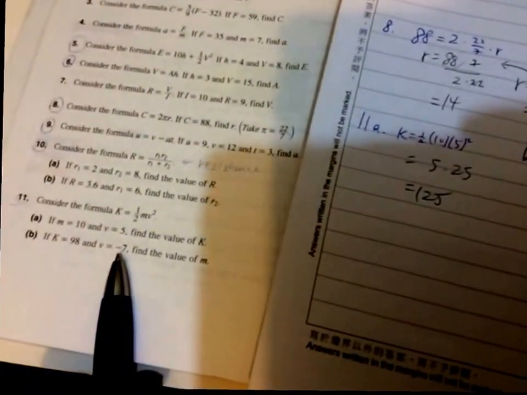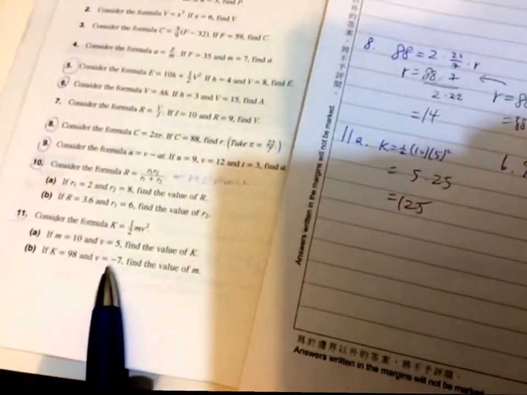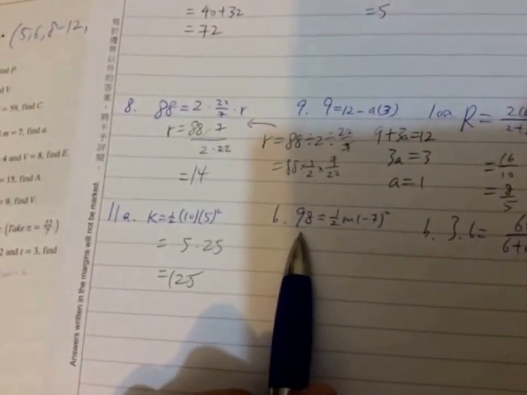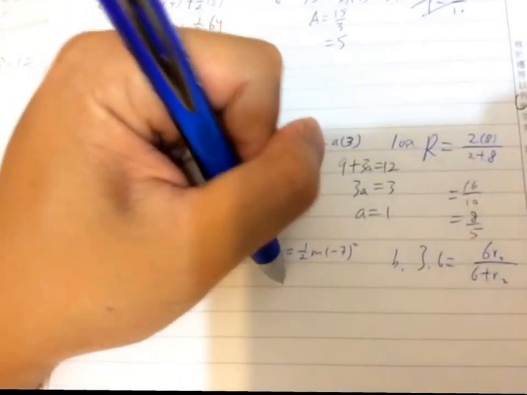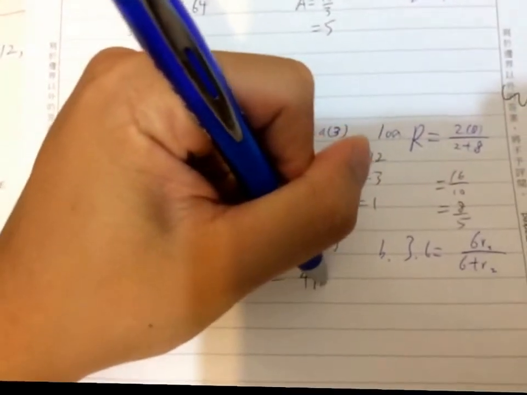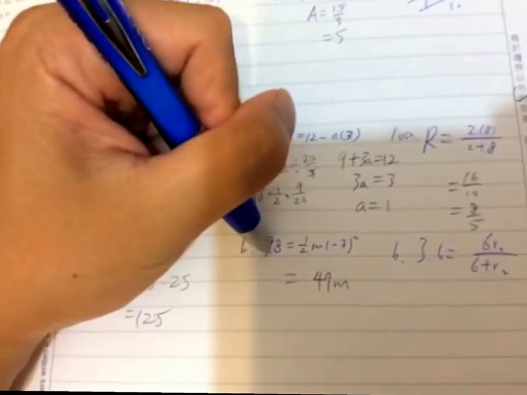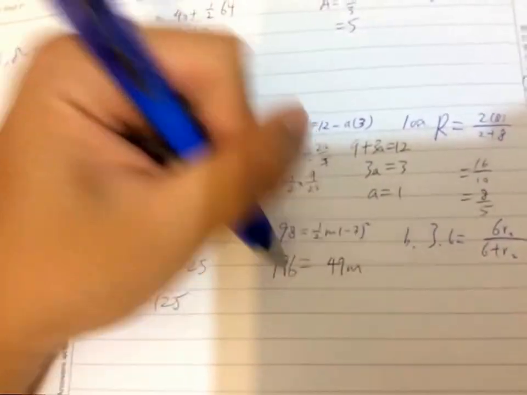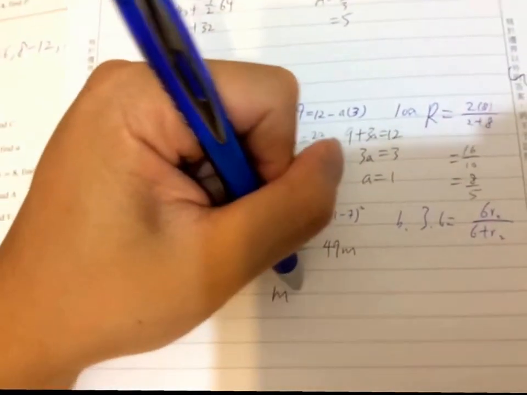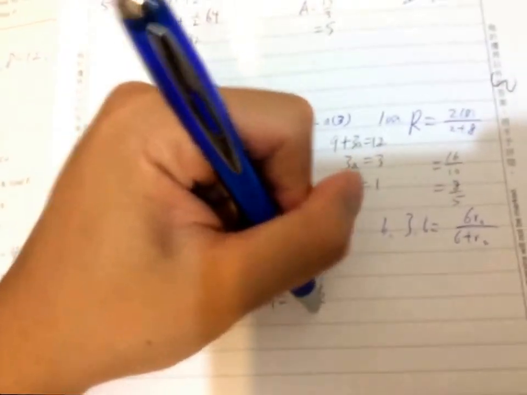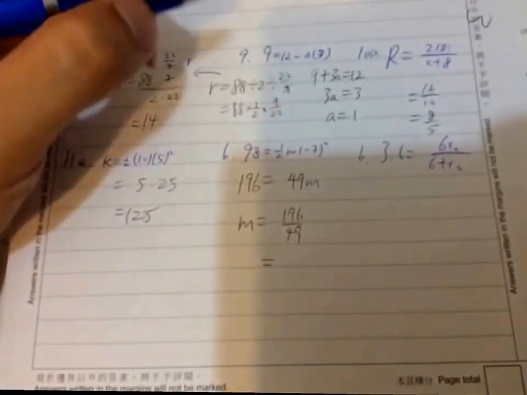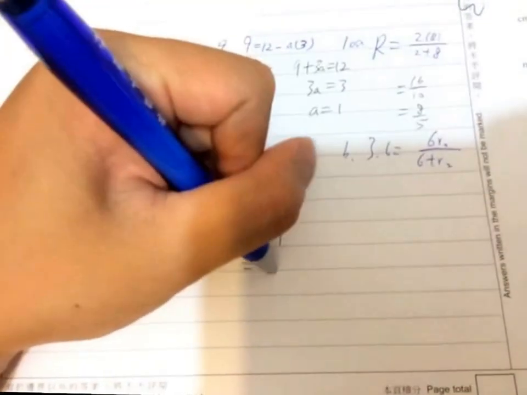Part B. If k is 98, v is negative 7. So v is negative 7, k is 98. So do the square. It's 49m. Add half, multiply both sides by 2. So it's 196. So m is 196 over 49. It will be how much? So it will be 4.